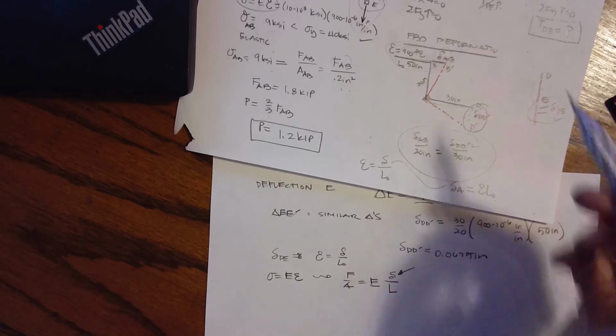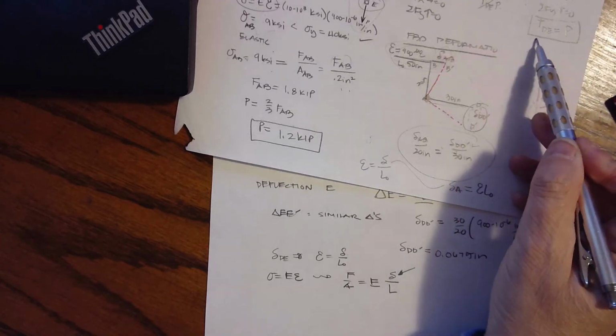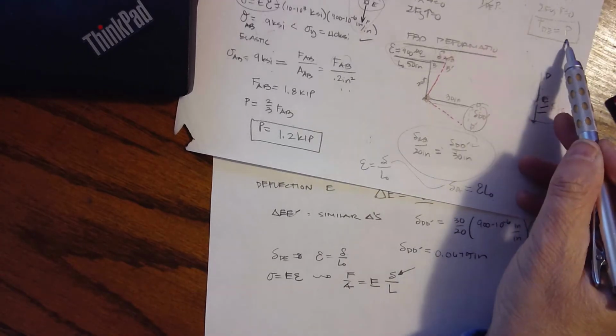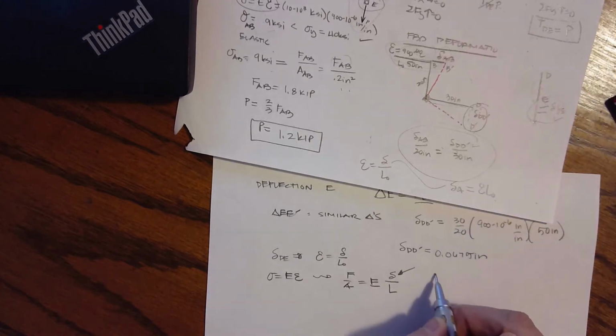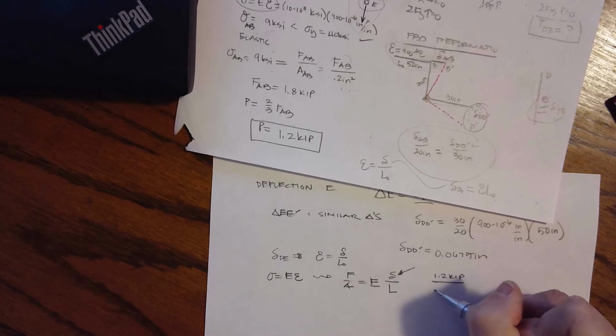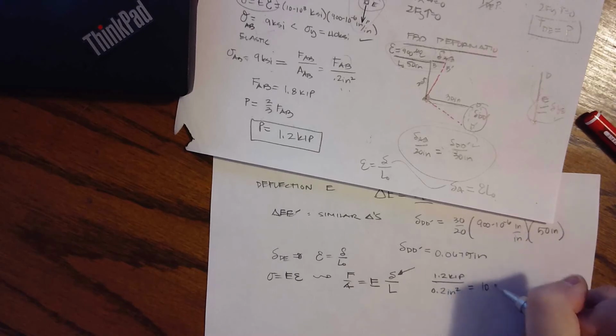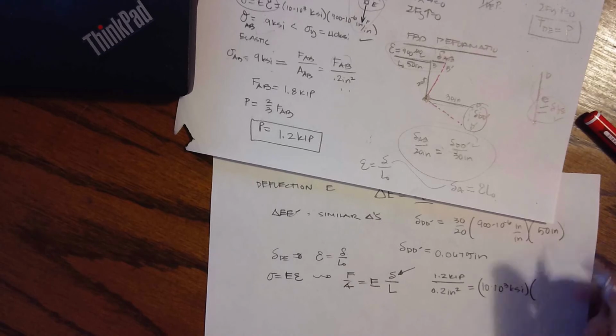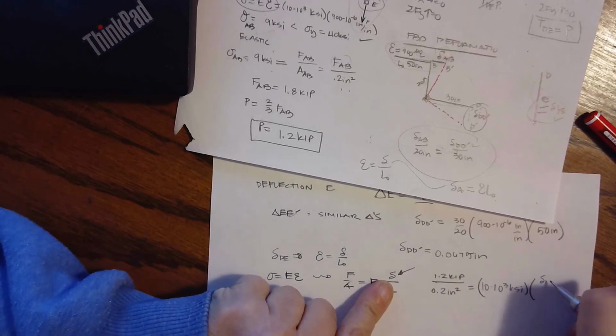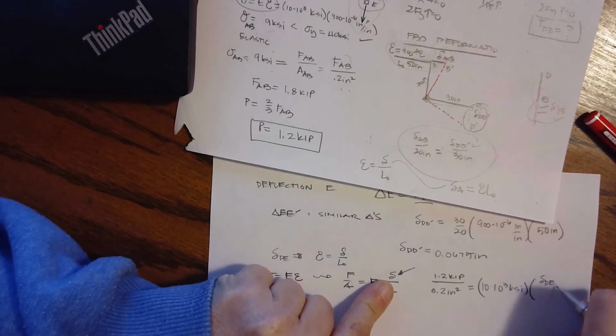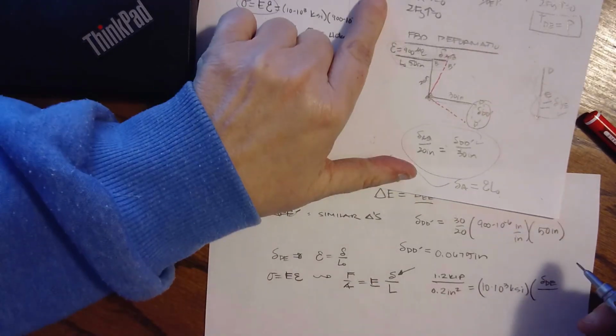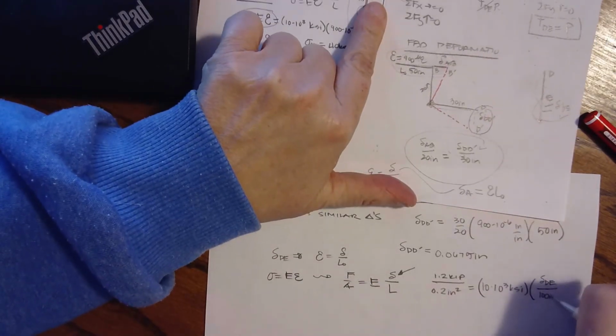So from statics, the force in that rod is equal to P, so I have 1.2 kips. Its original cross-sectional area is 0.2 inches squared, equals E, 10 times 10 to the third KSI, times delta of DE, that rod, and its original length is, we can look up here, 100 inches.